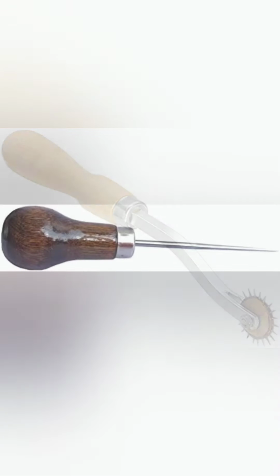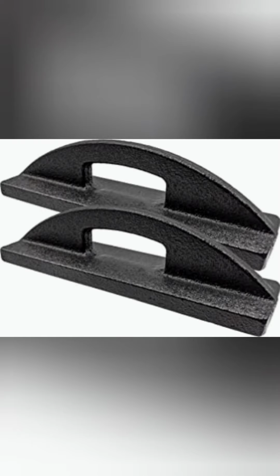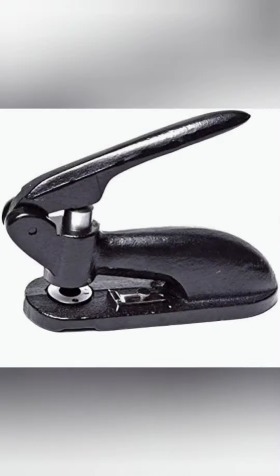The next thing is an awl. You want a sharp point awl to make a 1/8 of an inch hole in patterns. Here we have pattern weights. This is going to help you hold down your patterns if they go rolling everywhere. They're very inexpensive to purchase. I recommend that.